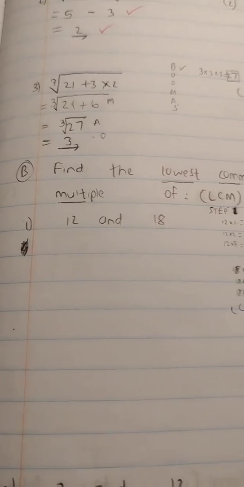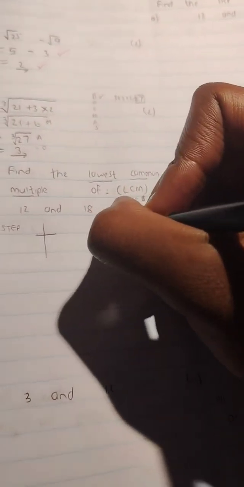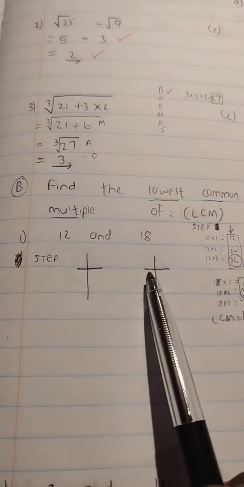Get to grade 8, all of a sudden we say to you guys, well, to find the lowest common multiple, we could apply a method of basically finding the prime numbers.